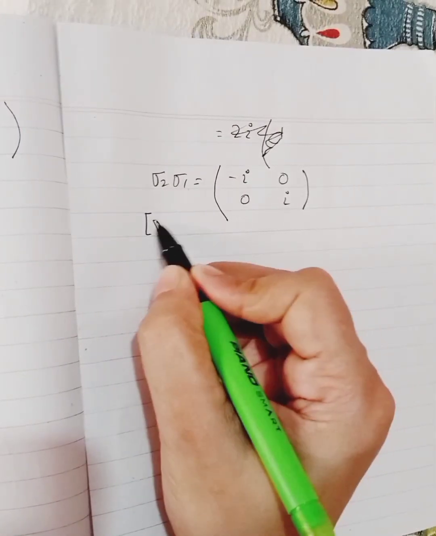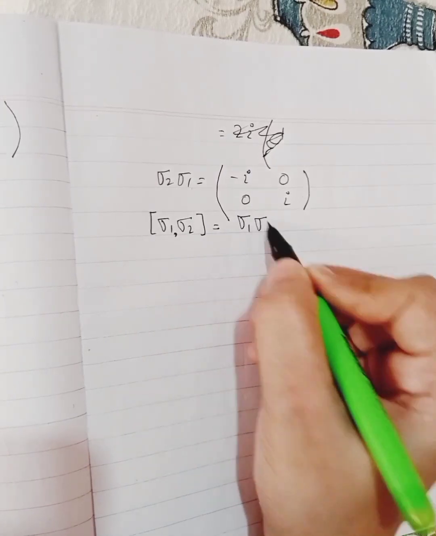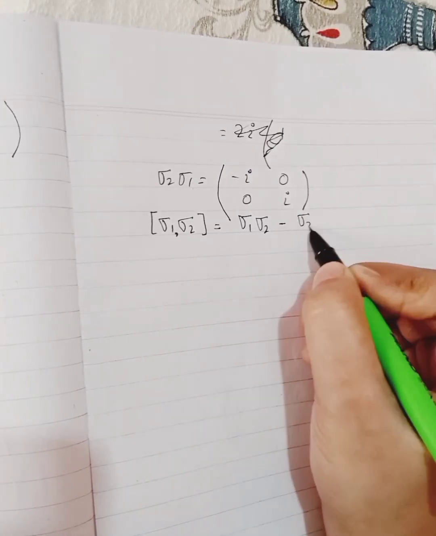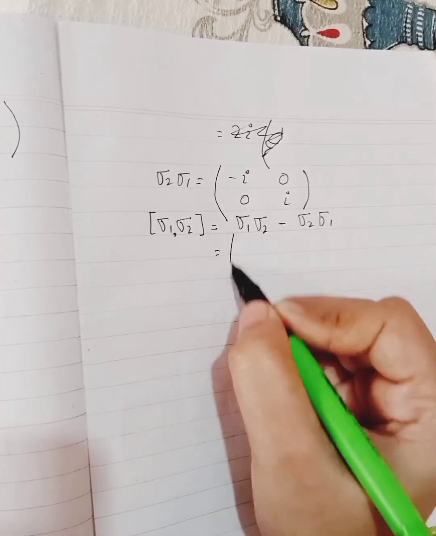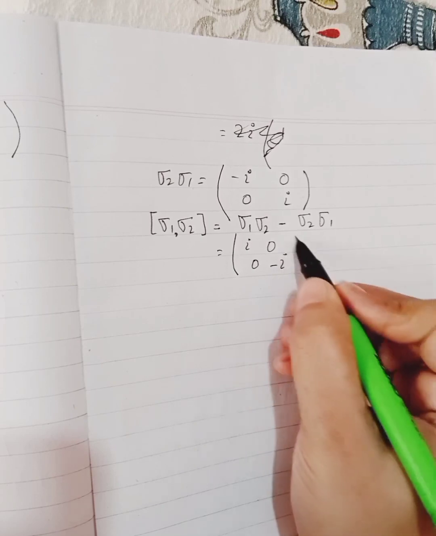Now we have [sigma 1, sigma 2] is equal to sigma 1 sigma 2 minus sigma 2 sigma 1. The value of sigma 1 sigma 2 is i 0, 0 minus i.